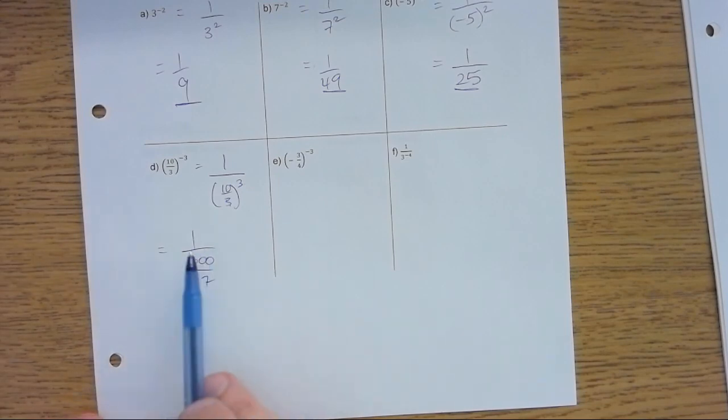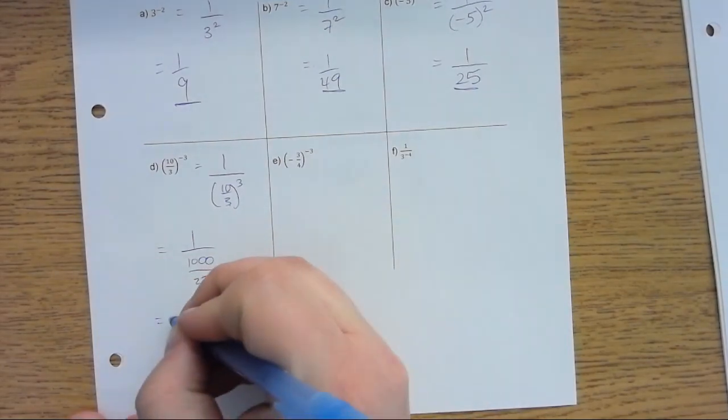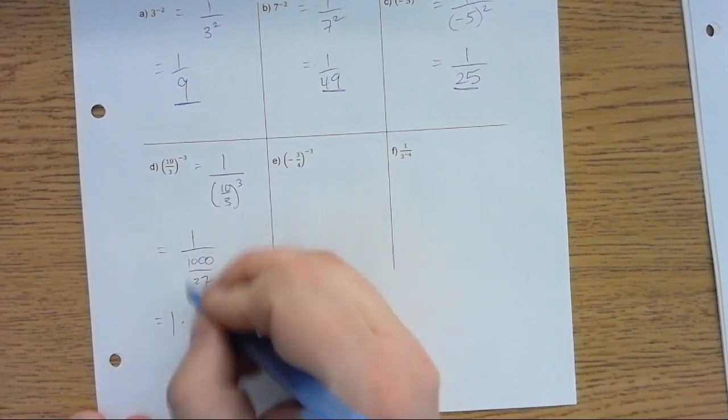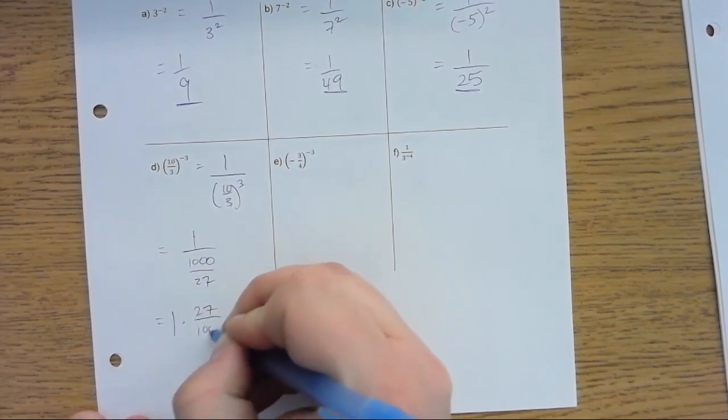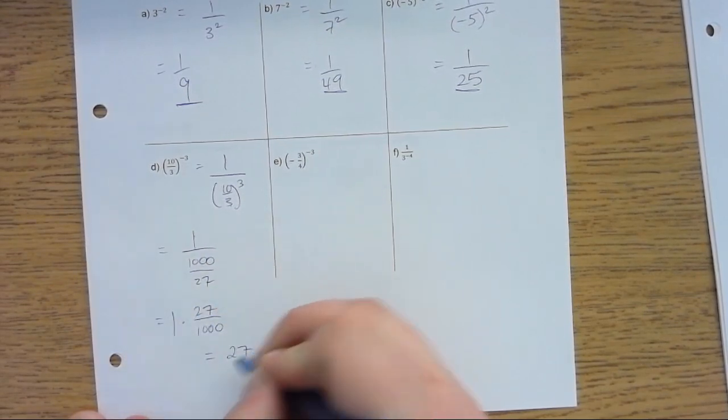Anyway, like I was saying, how do you divide by a fraction again? Yeah, I heard somebody say it. You multiply by the reciprocal. So this is 1 times the reciprocal. So this is just 27 over 1,000.